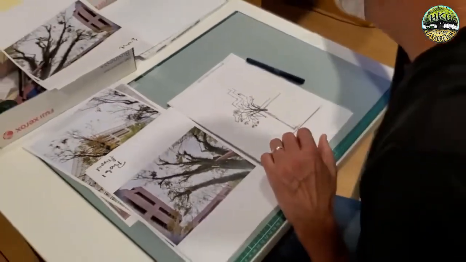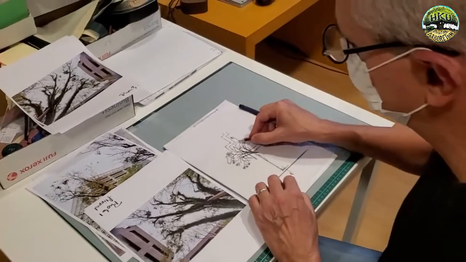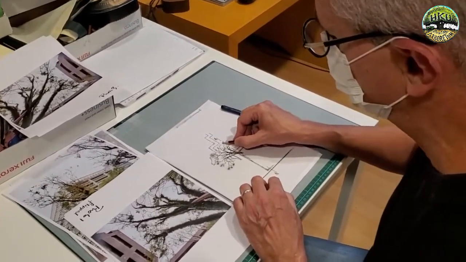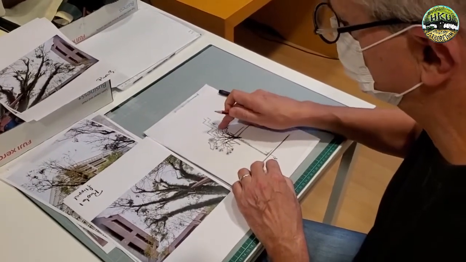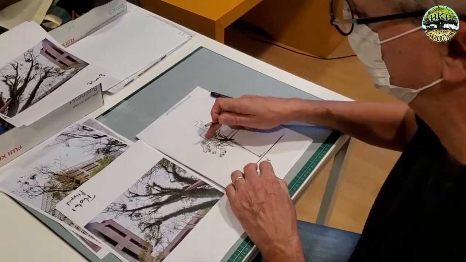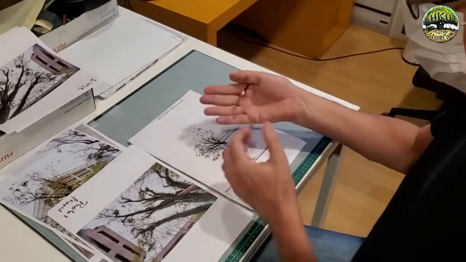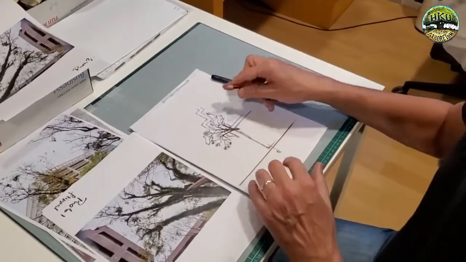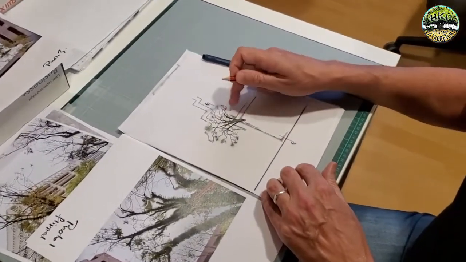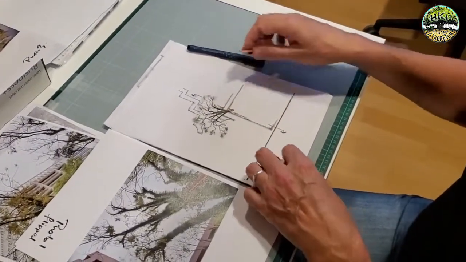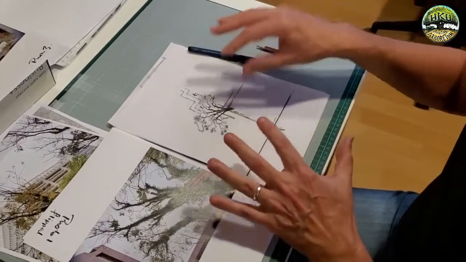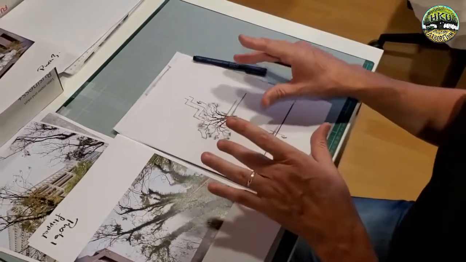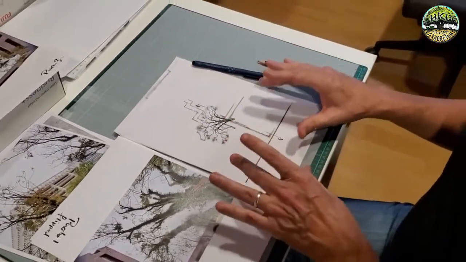And then you can use a pencil just to give that a little bit more weight, just to give the impression, just to lift up the crown a little bit of the tree. Okay, so that's the plan of that particular tree at 1 to 200.